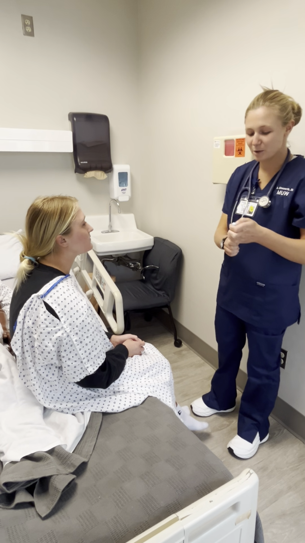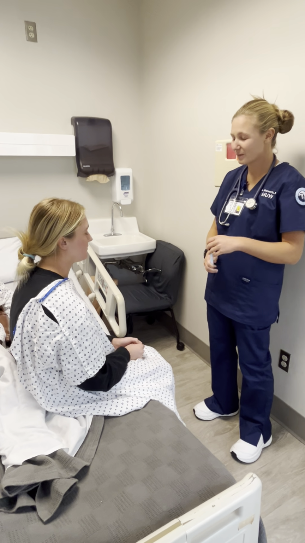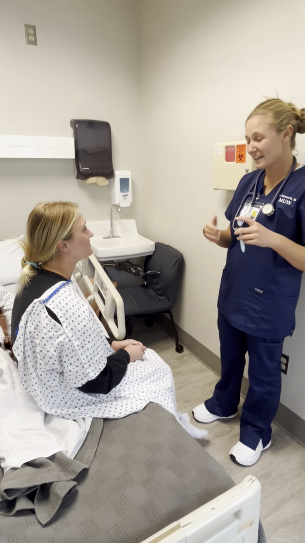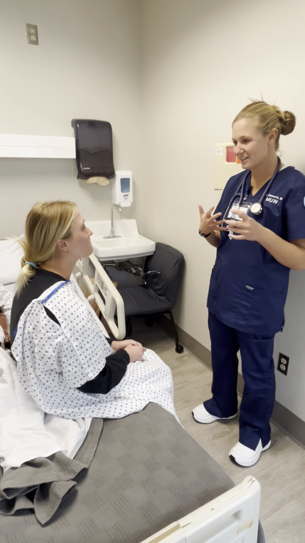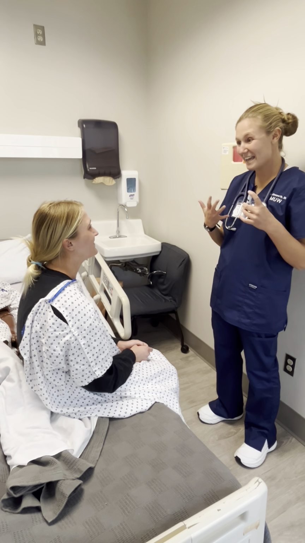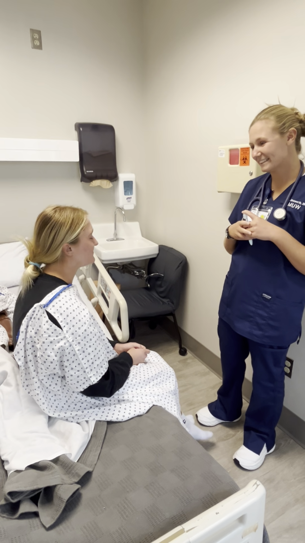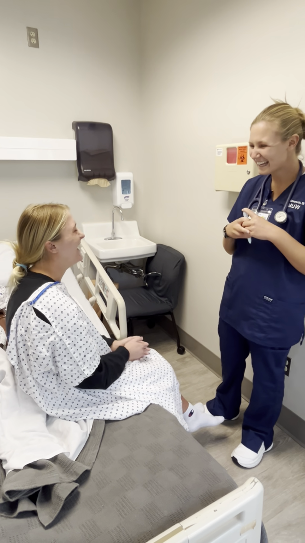Okay. So buccal mucosa is pink and moist and equal bilaterally. Your tongue is midline. There are no lesions, no bumps, no moles. Your teeth are white and clean. You have no cavities. Yay.